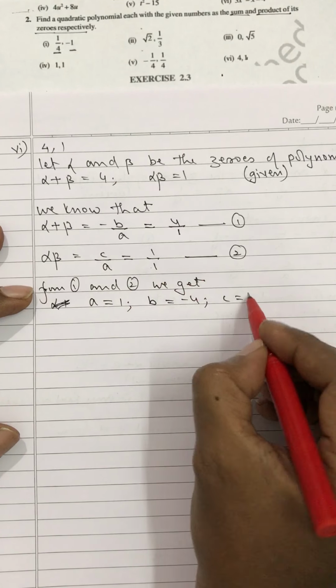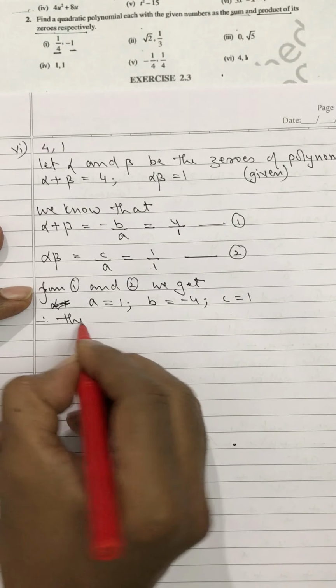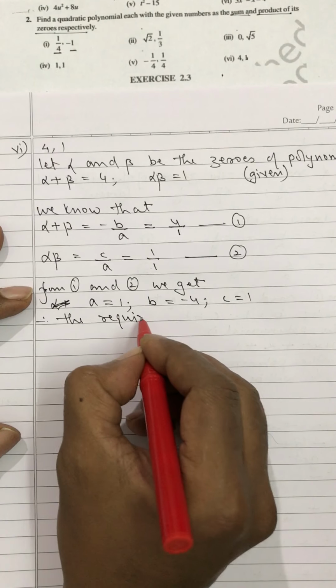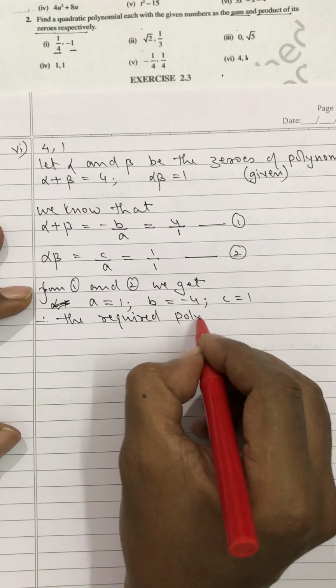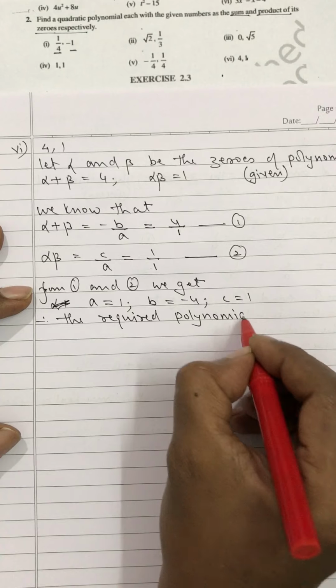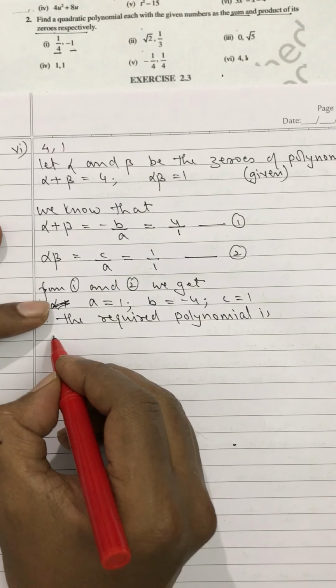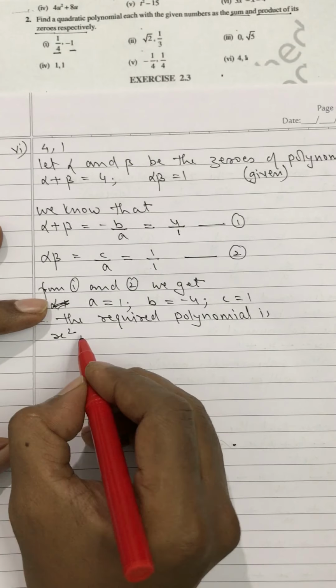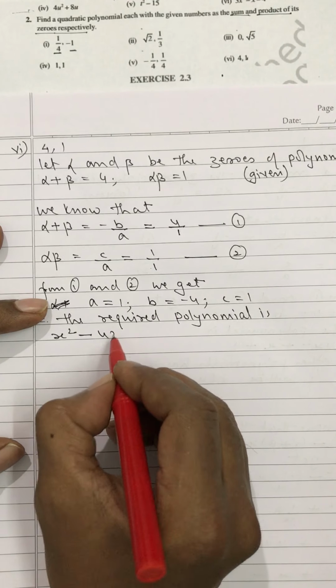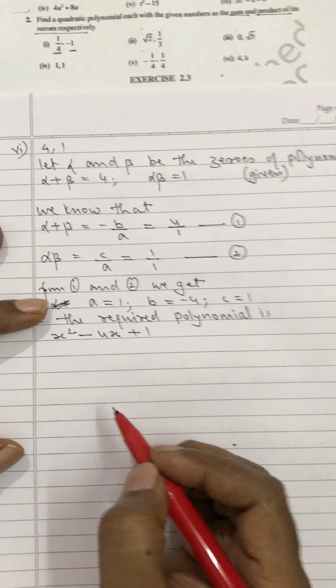C is over here is equal to 1. So the polynomial is x square minus 4x plus 1.